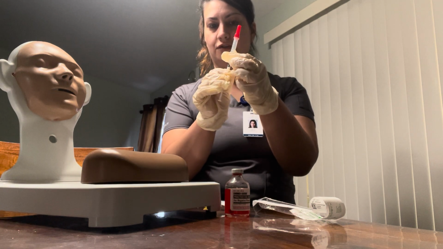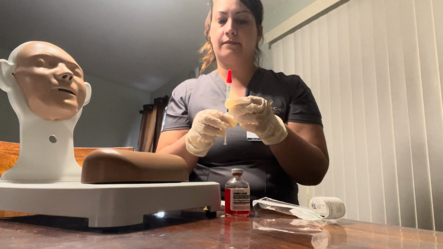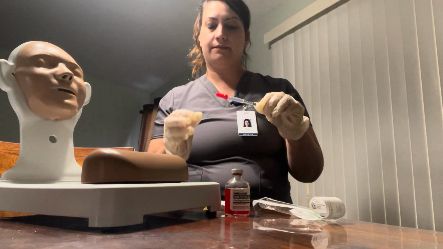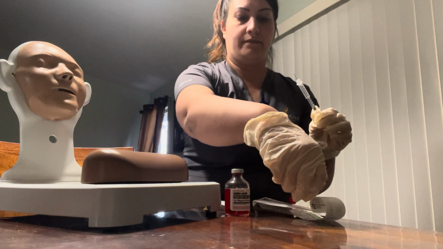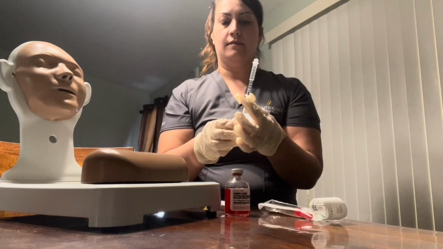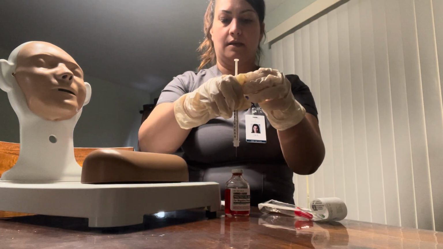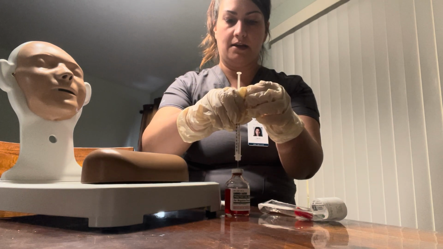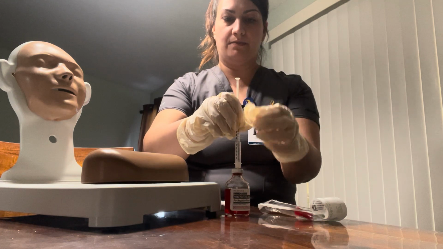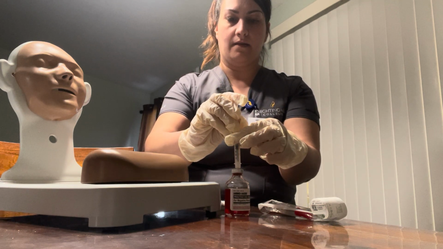Okay, and I will show you guys 1 milliliter of air. Next, I will remove the cap. Put it in the vial and make sure that I don't touch the medication. I will push the air into the vial.